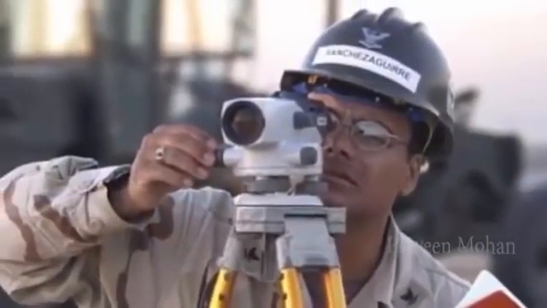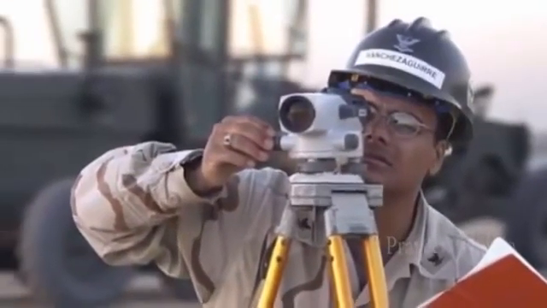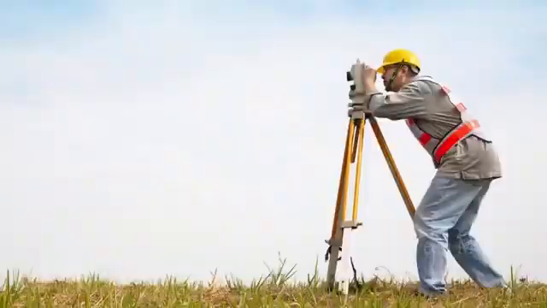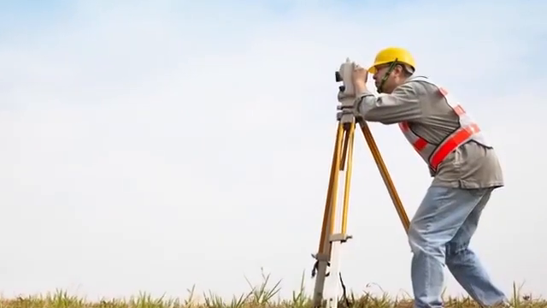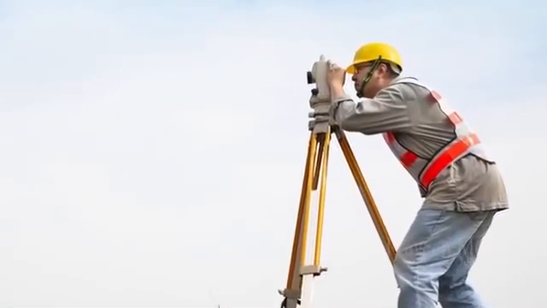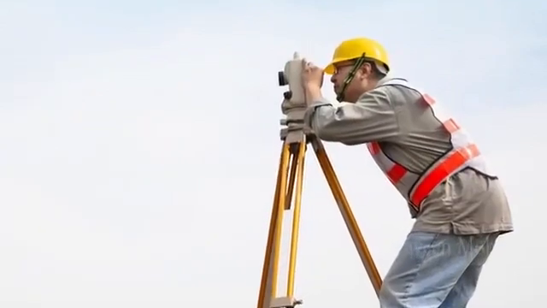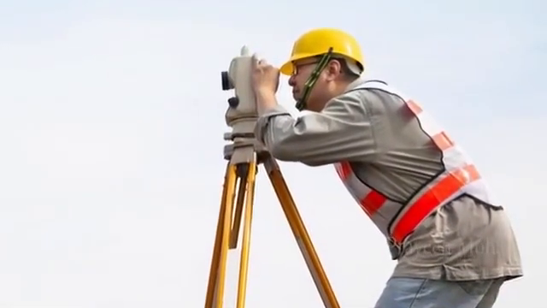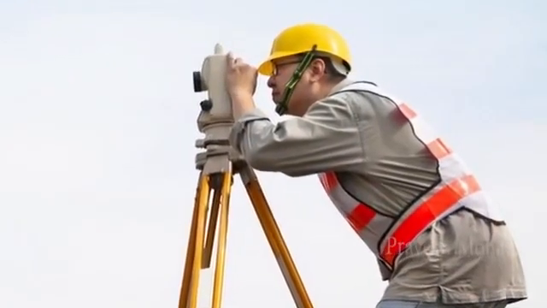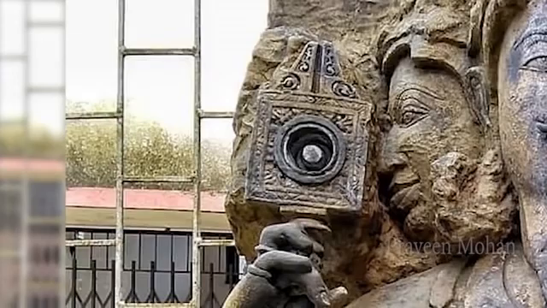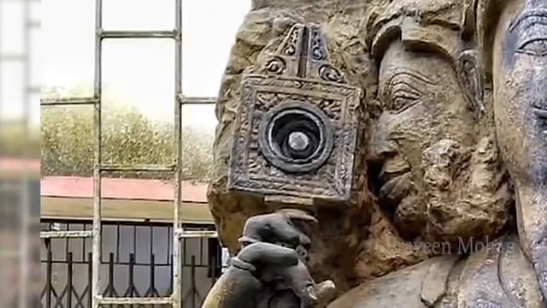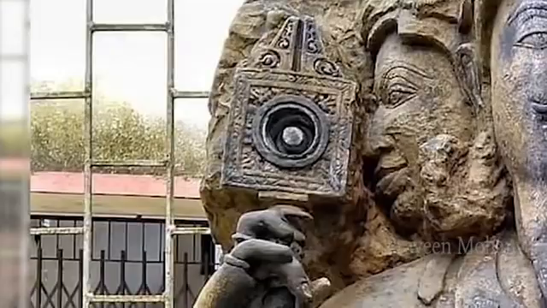Have you ever wondered why you always see civil engineers standing and looking through something? That is a theodolite. It is similar to a small telescope. And look at the similarity of the modern theodolite and how the engineer is looking through it and how the ancient theodolite is shown and how his face is clearly looking through it. It is a perfect match.